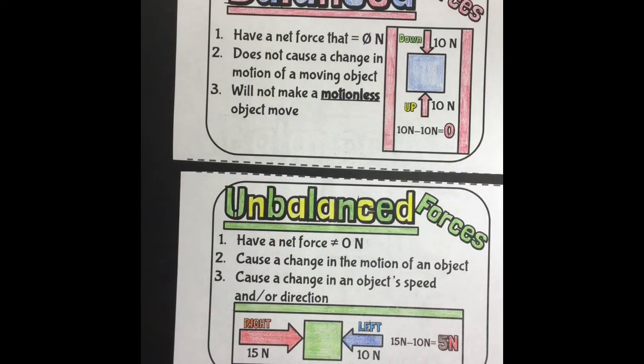Now take those two sheets. Ms. Rhines, Ms. Vasquez, and Ms. Tristan Aldama will tell you what pages in your journal these will be glued on. Balanced forces will be glued on the left, and the unbalanced forces will be glued on the right side.